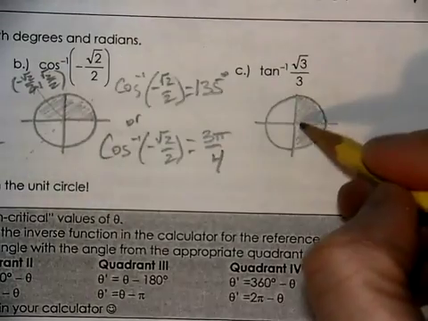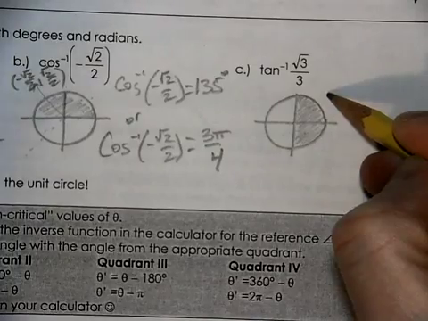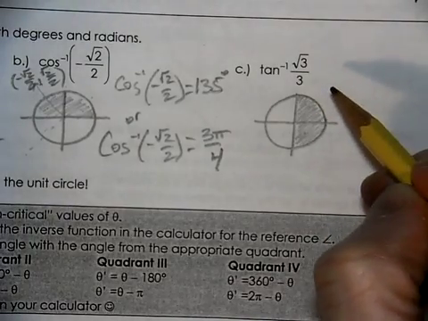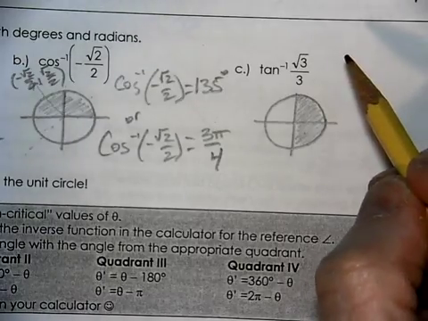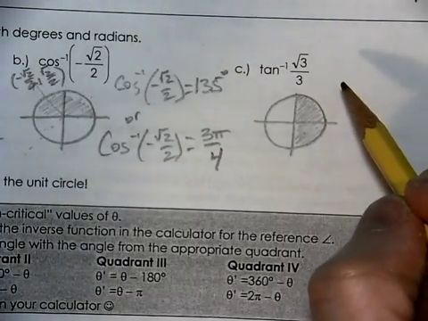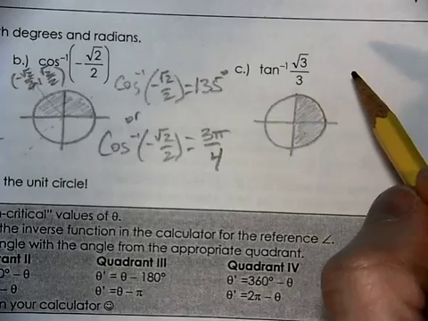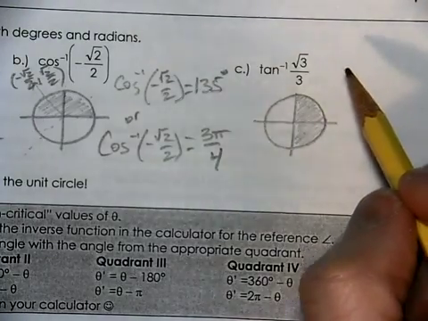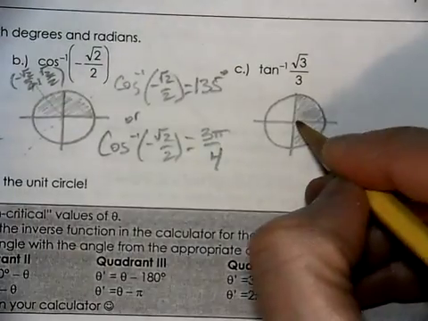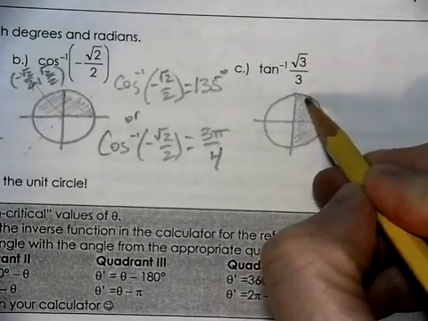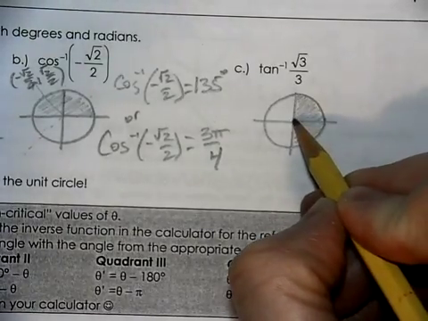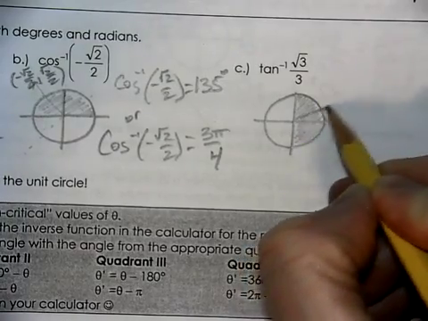Now we know that 45 would give us a 1 because it would have been root 2 over 2 and root 2 over 2. When you divide those two, you get a value of 1. So that's clearly not it. So now I have to consider, is it 30 degrees or is it 60 degrees? Let's look at 30 degrees first.